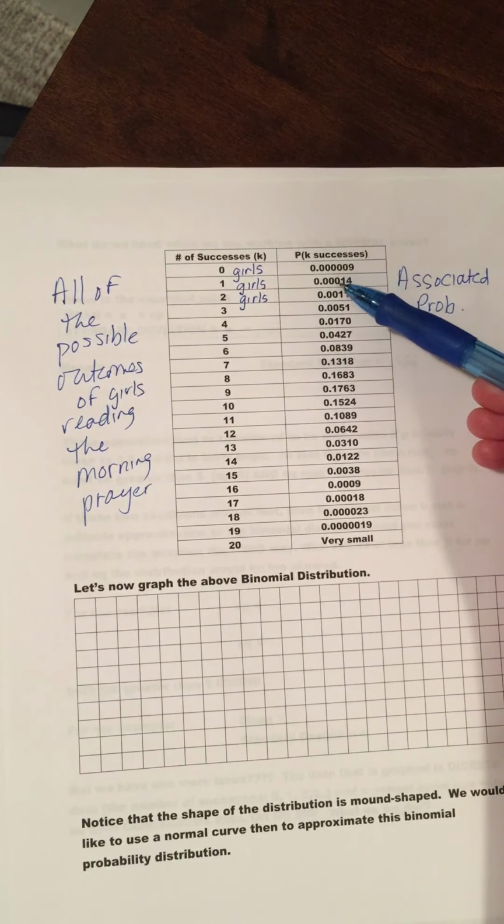We're going to start at 0 and go all the way to 20, because we were reading the prayer for 20 days. Along the y-axis, we're going to put probability, in percent.